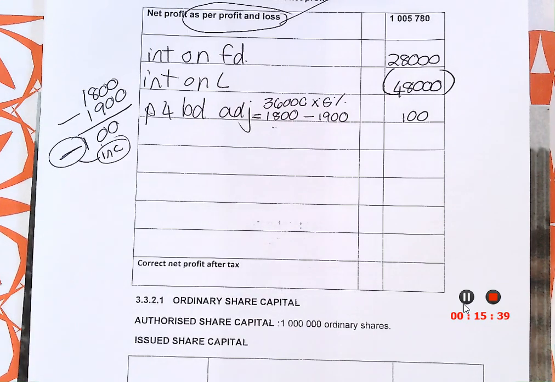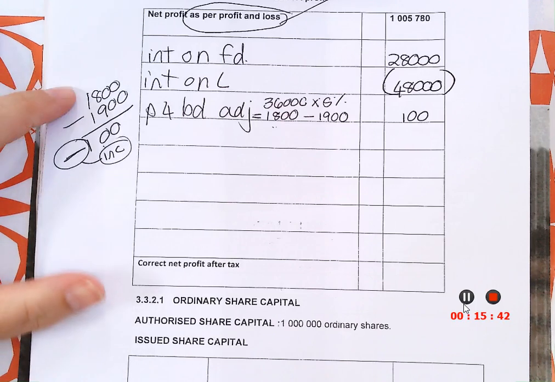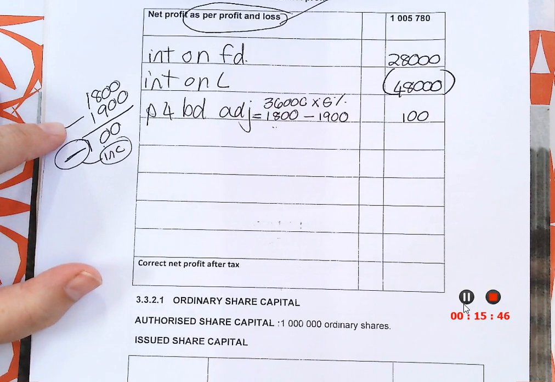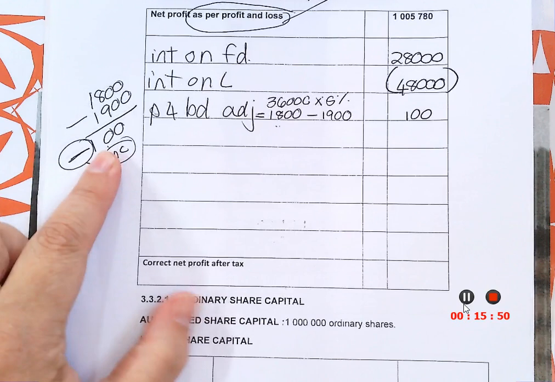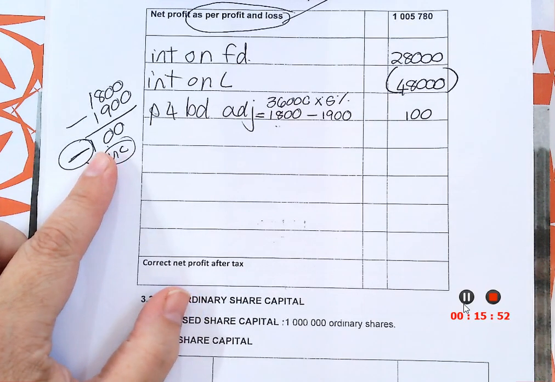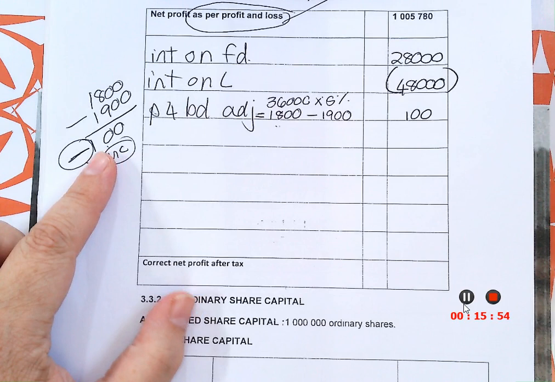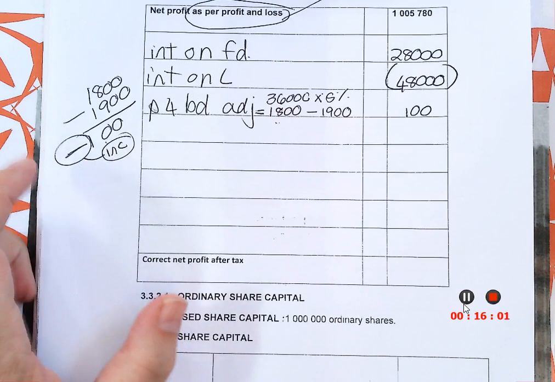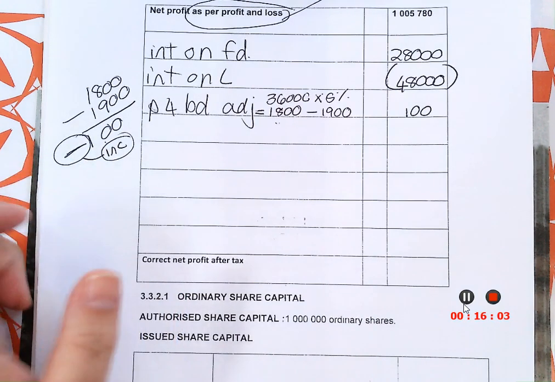Okay, so I must calculate the new one, and then I subtract the old one. Yeah, I'm there. And that gives me a minus 100. So remember, in my calculation, a plus indicates expense and a minus indicates an income. You remember? Okay, you sharp now. Yes.